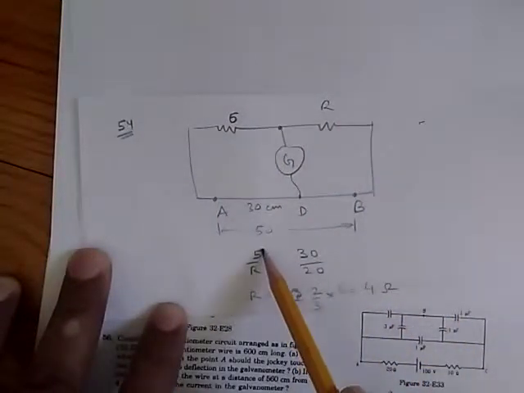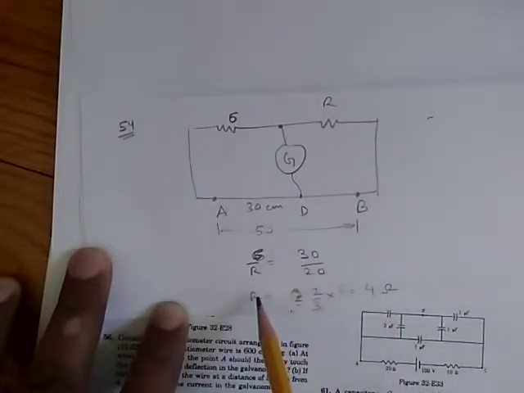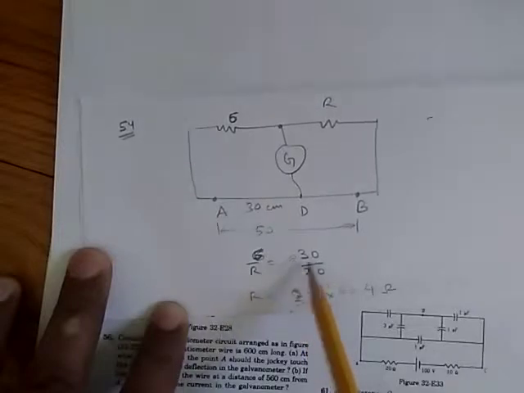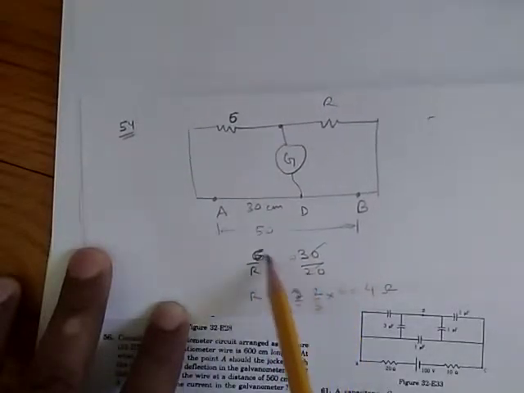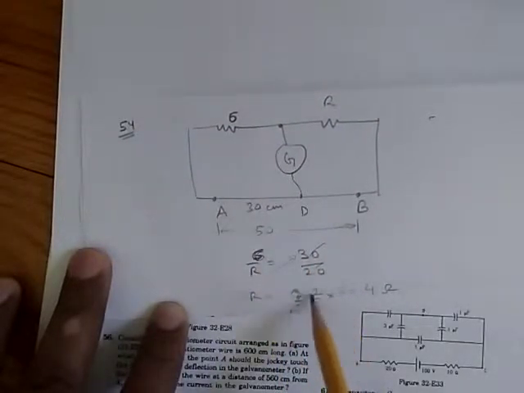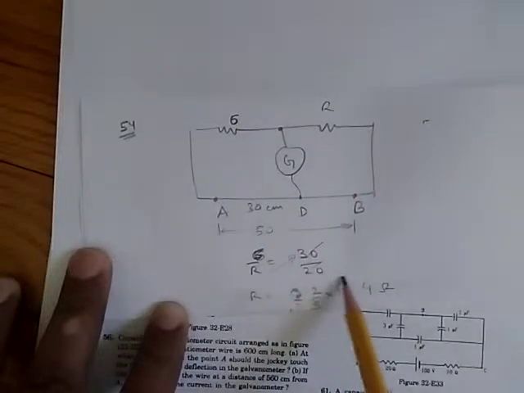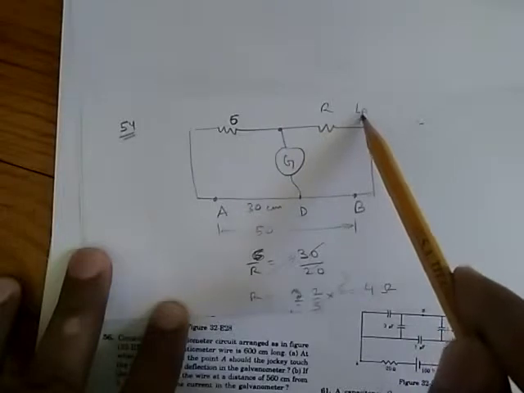R1 is 6 ohm. R is something we need to find. 6 ohm divided by R equals this length divided by this length. So R is equal to, R goes on this side, we have 6 multiplied by 2 divided by 3. 3 into 2 is 6, we have 2 into 2 is 4. So this value is going to be 4.